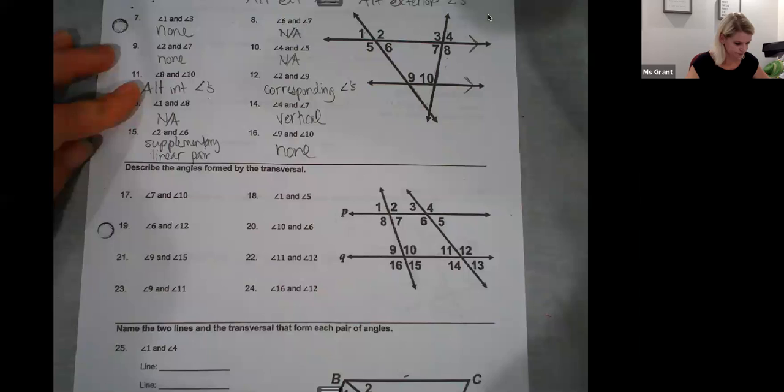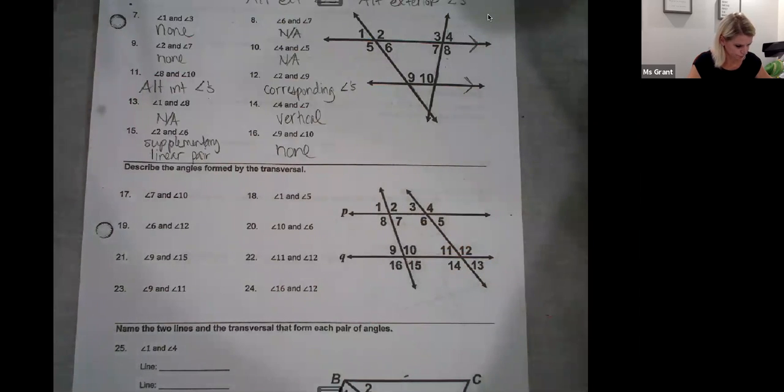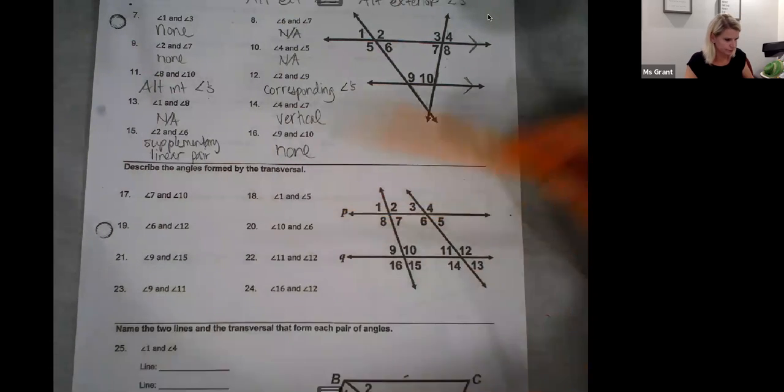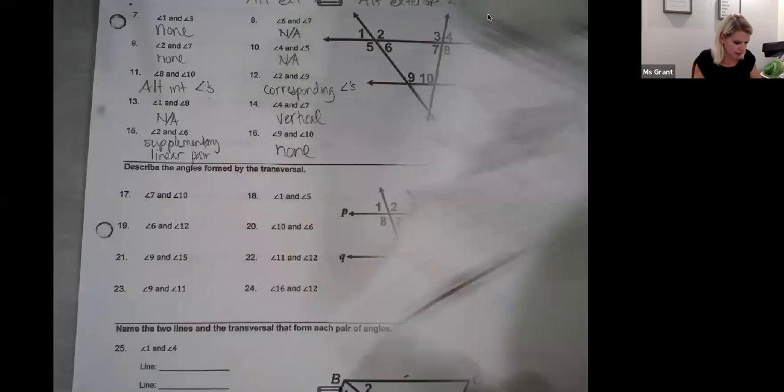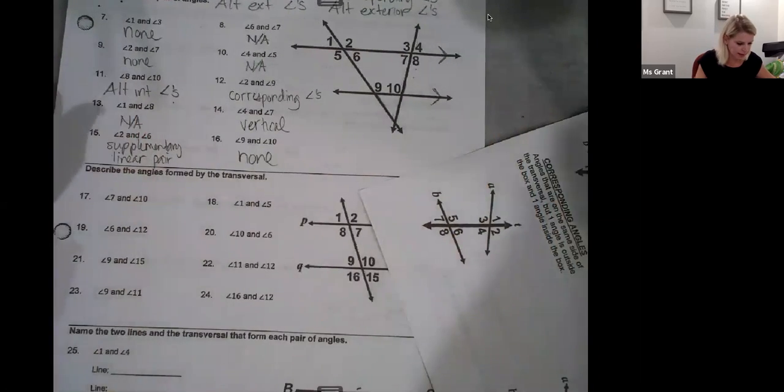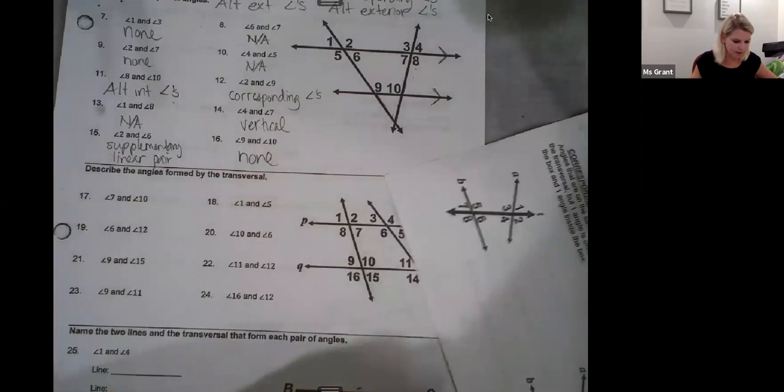7 and 10. Here's the parallel lines. Let's not even look at this over here. Okay, here's the parallel lines, P and Q. This is my transversal. So what does 7 and 10 have in common?